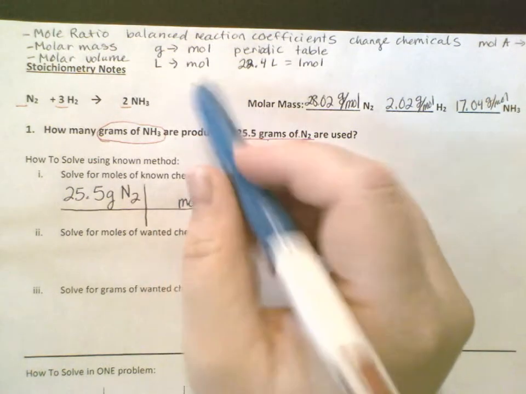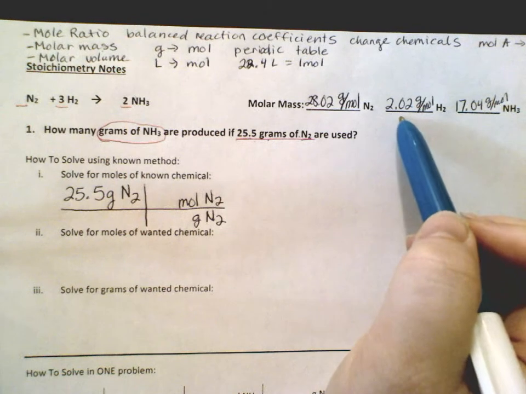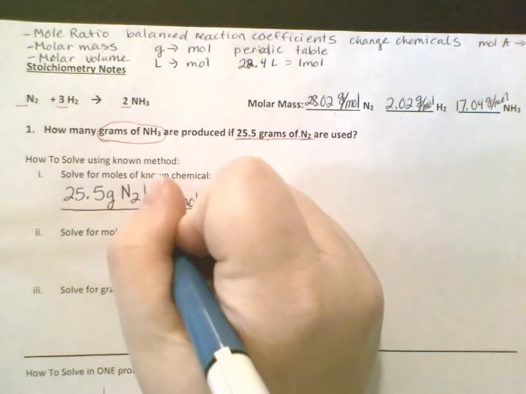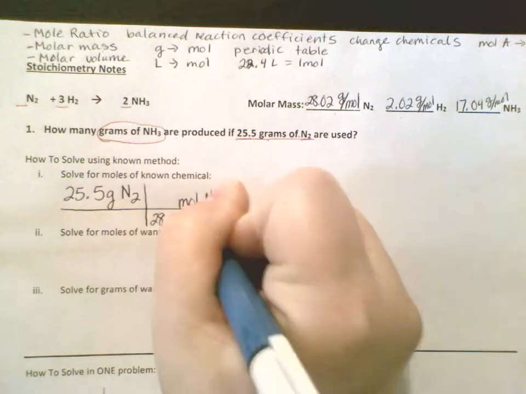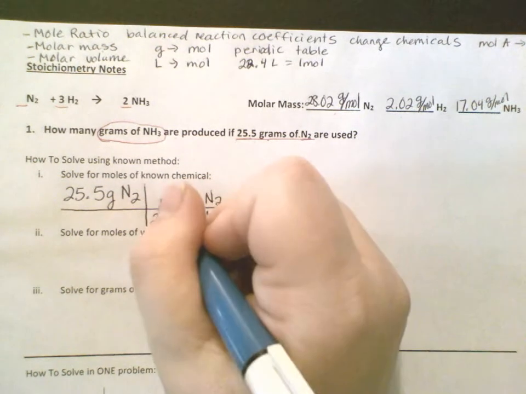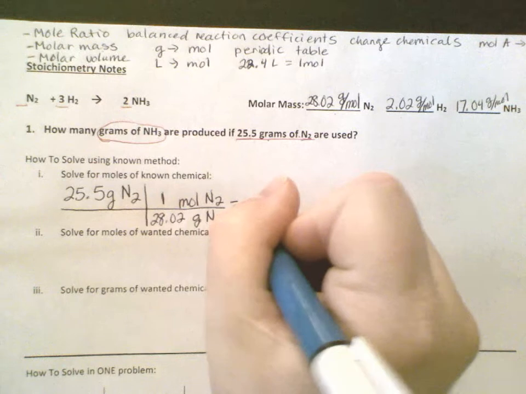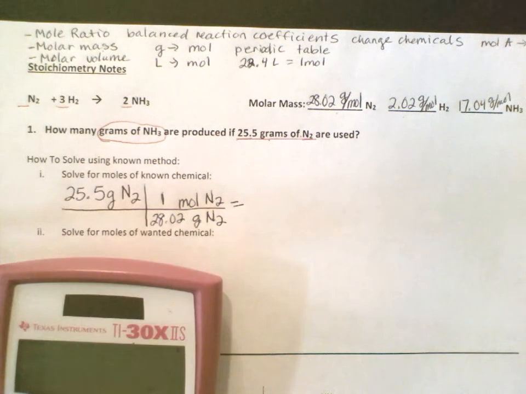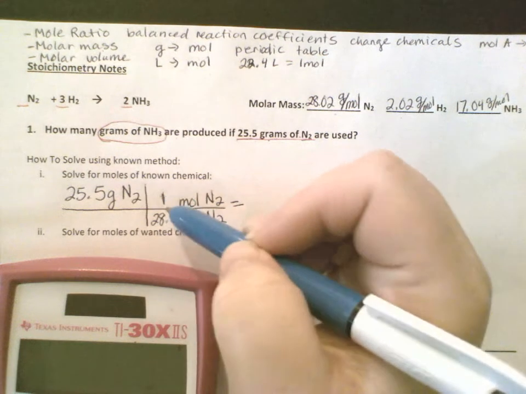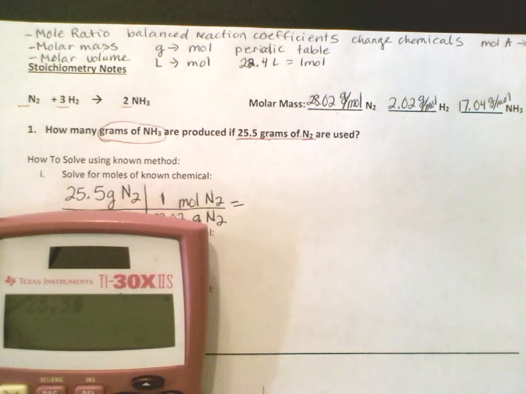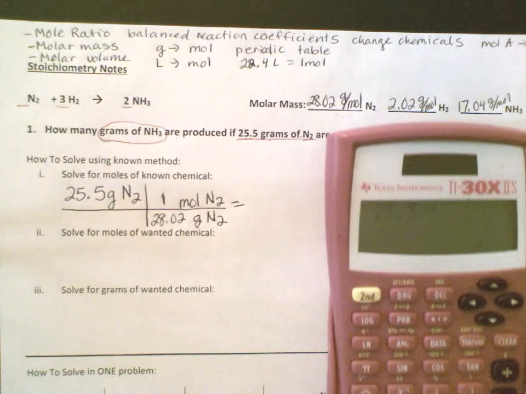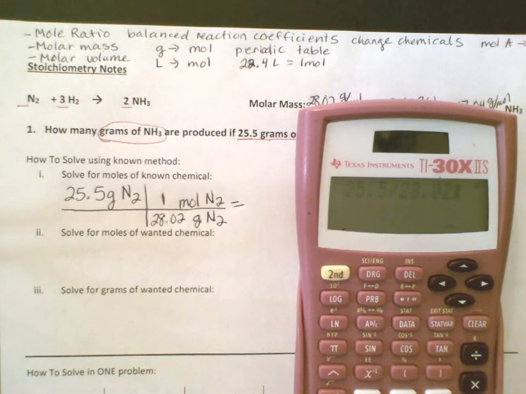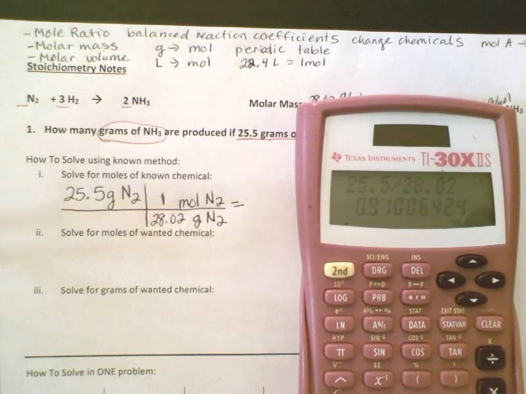We get that value from the molar mass. We have the molar mass of nitrogen. Nitrogen right here. So it's 28.02 grams. We always put it next to the number next to the grams in 1 mole or per mole. So we can calculate this first part. We always multiply on the top, divide on the bottom. So we have 25.5 divided by, move this over here so you guys can see it a little better, 28.02. And we get 0.91.